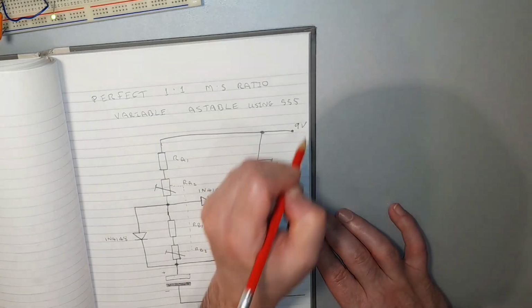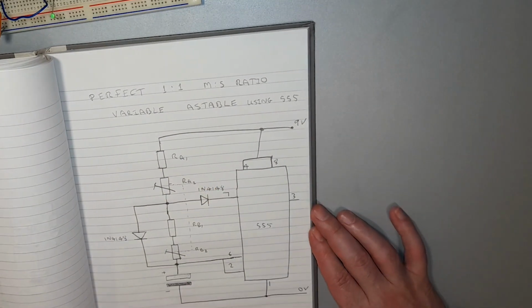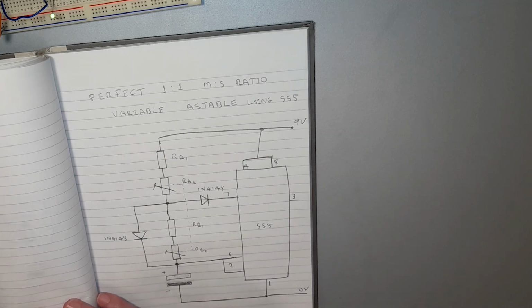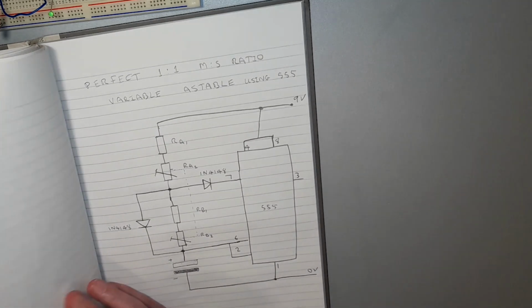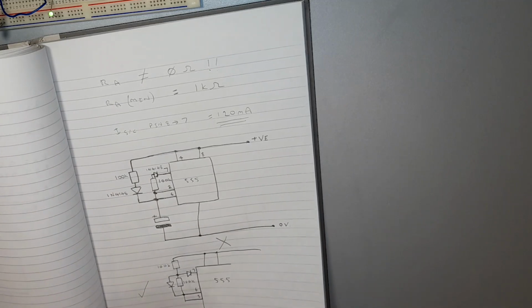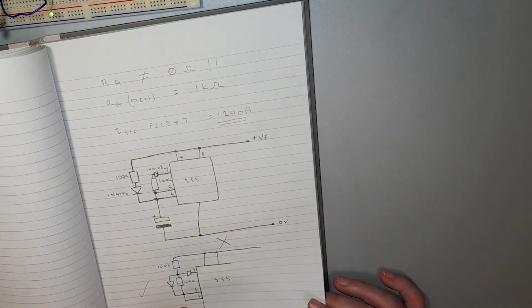Which is 9 volt here and just 0 volt here. And that's where we're at. I think that matches that.